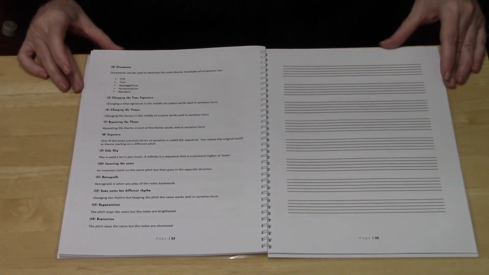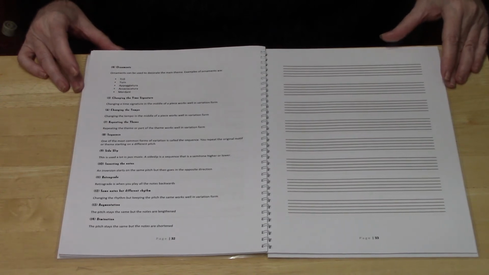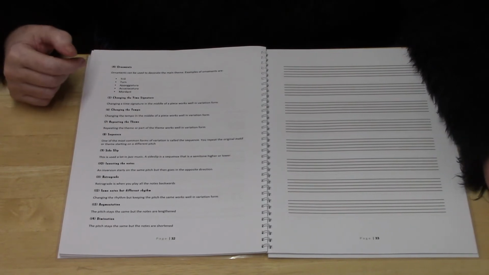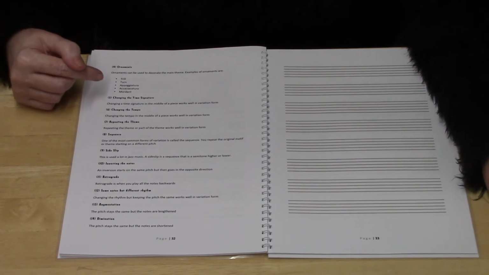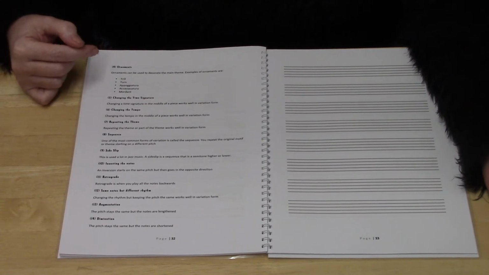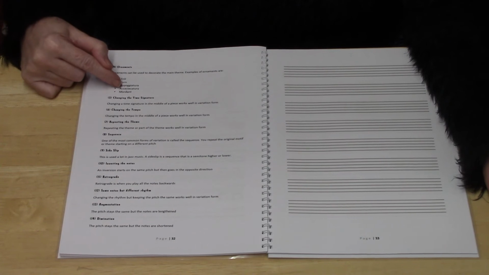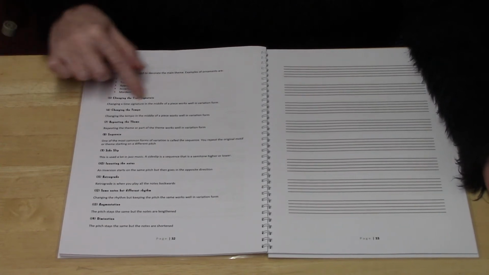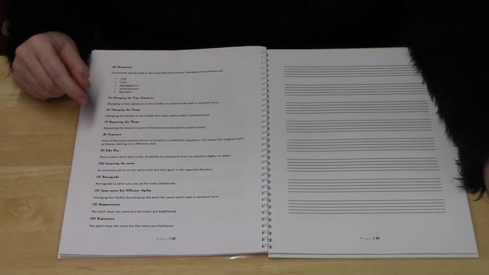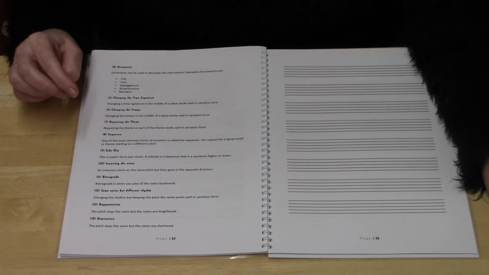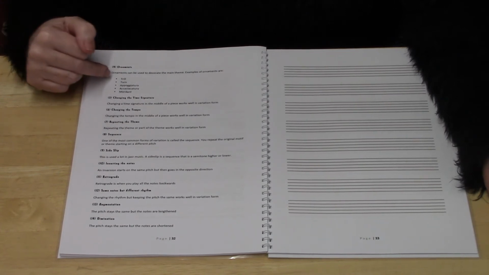Now, ornaments are a very good way of actually doing a variation on a piece. Many ornaments are shown in the Theory Frenzy Grade 5 book, and they're listed here. You've got your trill, your turn, an appoggiatura, an acciaccatura, and also the mordent. All of those can be easily put in Twinkle Twinkle Little Star, just to spice it up and make a nice variation on that.